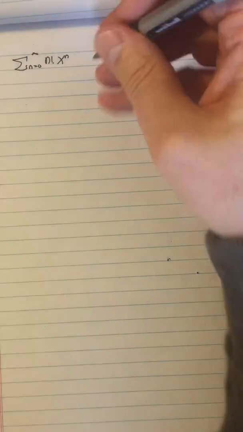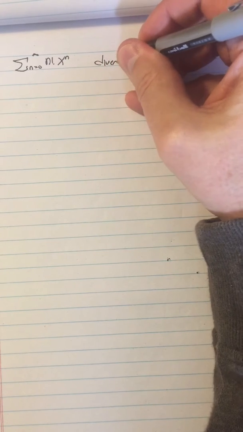Now what about this series, the sum from n equals 0 to infinity of n factorial x to the n? What I notice about this one is there's no fraction involved. Nothing's going to 0. In fact, these terms are going to infinity. As n approaches infinity, this n factorial is going very rapidly to infinity, and x to the n is going to infinity exponentially. So it looks like this series diverges by the nth term test, and in fact it does diverge by the nth term test.